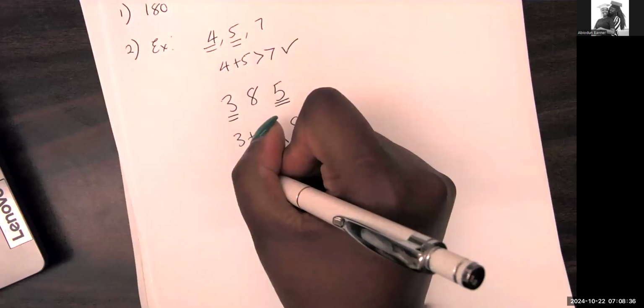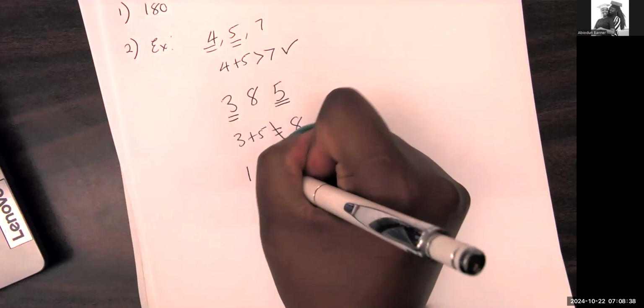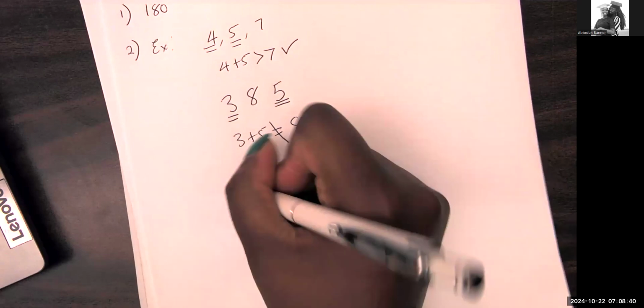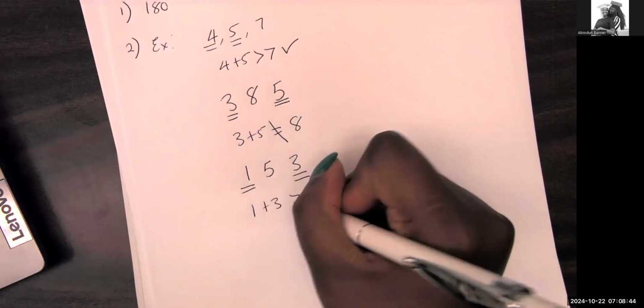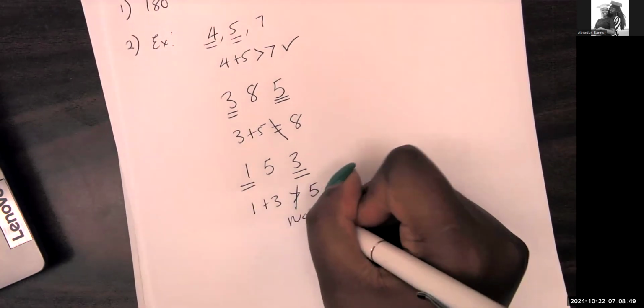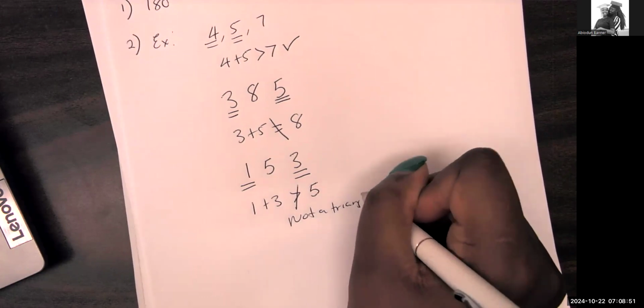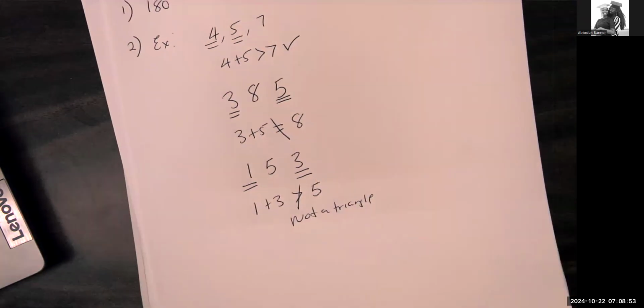And the other situation is where you have, let's say, 1, 5, and 3. The two smaller sides are 1 and 3. 1 plus 3 is not greater than 5. So therefore, this is not a triangle. It won't even lay flat. It wouldn't connect. So that was the things that we talked about in regards to triangles.